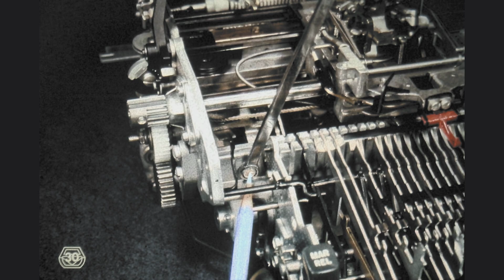Then, simply repeat the procedure on the right side. After you have completed the adjustment, check the freedom of motion of the carrier. Absolutely no bind should have resulted from your adjustment. All of this is quite easy on new machines, but let us briefly look at the older models.